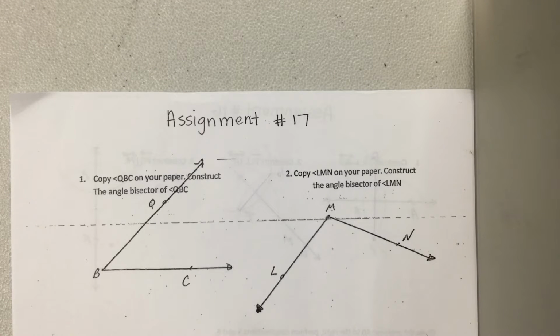These are the constructions for assignment number 17. So instead of copying angle QBC onto my paper, I'm just going to go ahead and construct the angle bisector right here on assignment number 17.